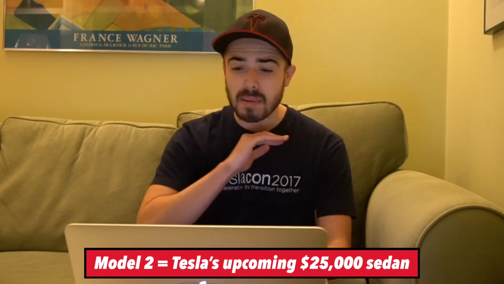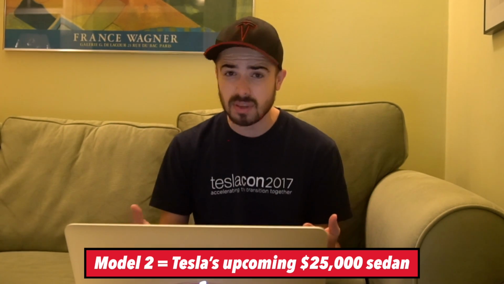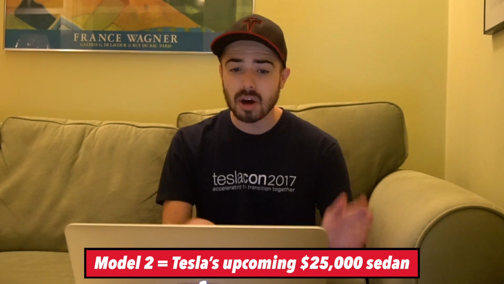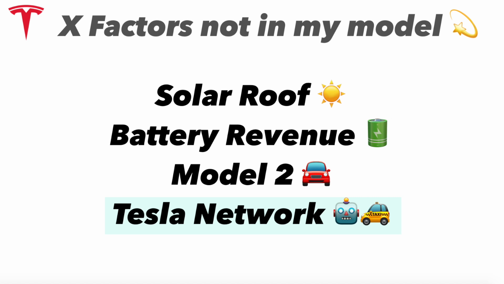I didn't even price that into my model at all, but that product alone could generate 10s, 20, 30, 40, 50 billion in revenue, and it's not even in my model. Then the last thing is the Tesla network. This theory of Tesla having autonomous robot taxis drive around, giving people rides, a combination of Airbnb and Uber. I mean, this is like the holy grail of transport in the next 10 or 20 years.